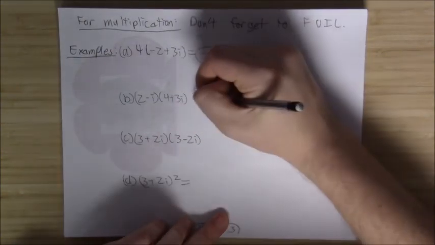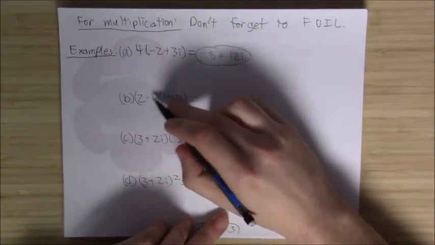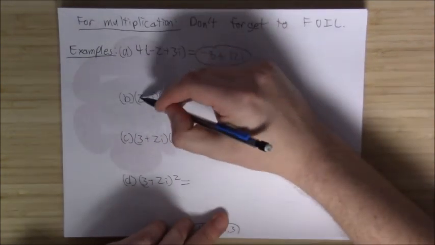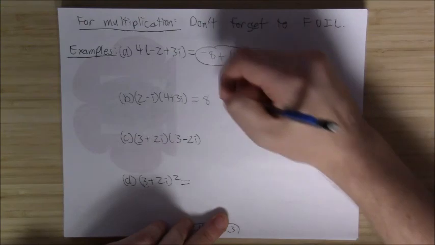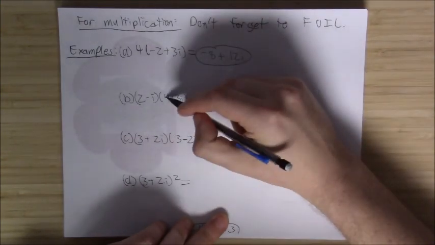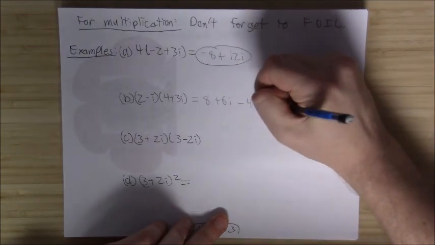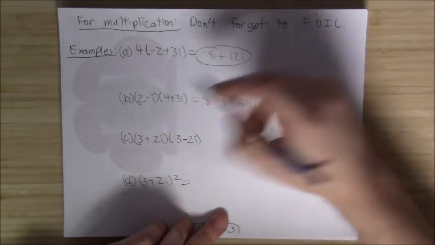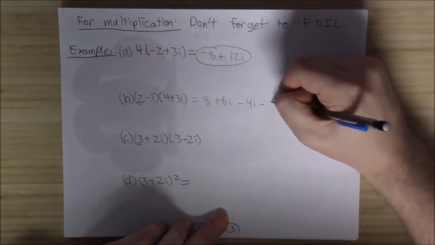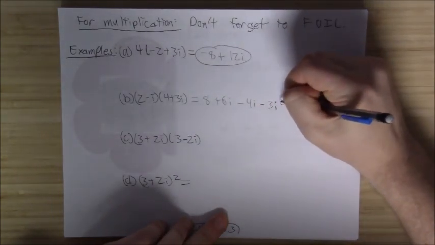Here we have to actually FOIL out. Foiling out, we get first, so 2 times 4, which is 8. Outer, which is 2 times 3i, which is 6i. Inner, which is negative 4i. And last, which is negative i and 3i, so let's write 3i squared.